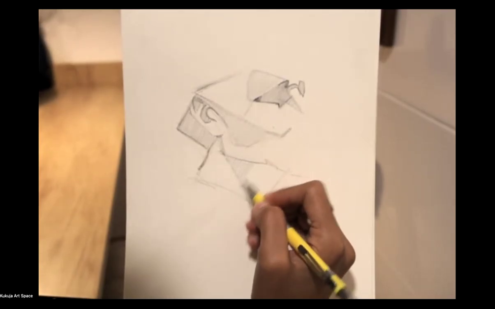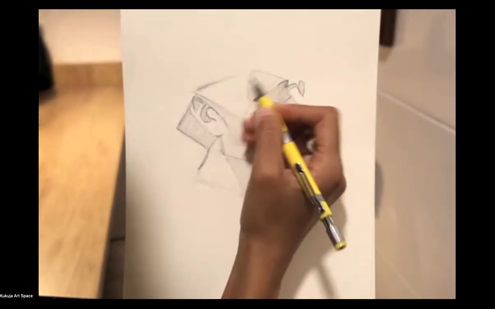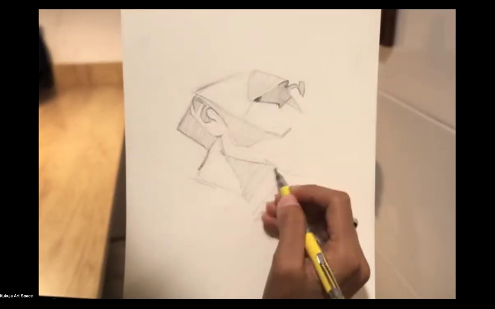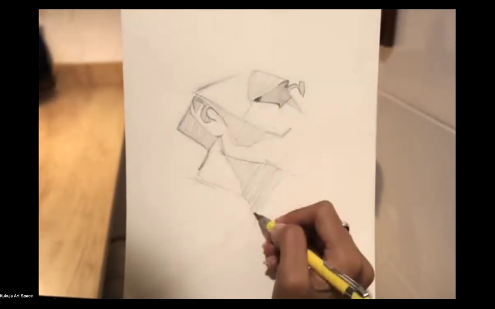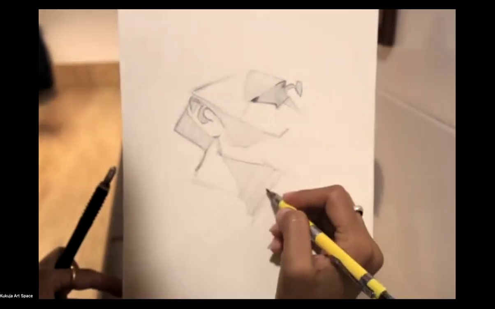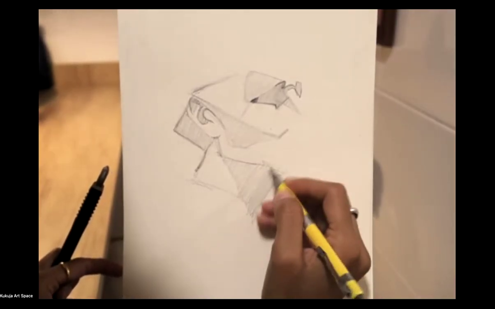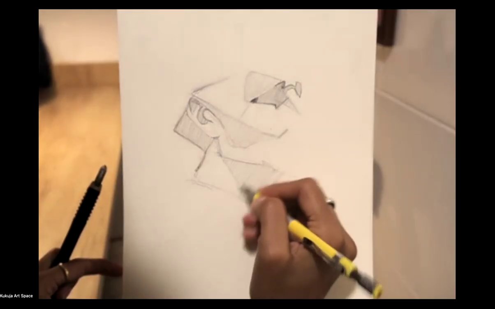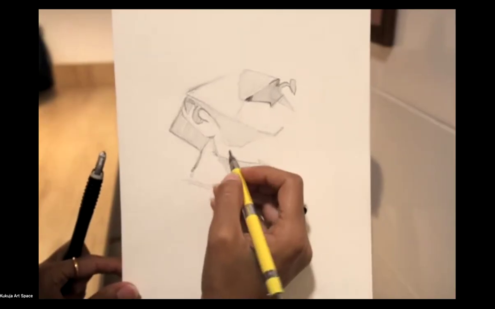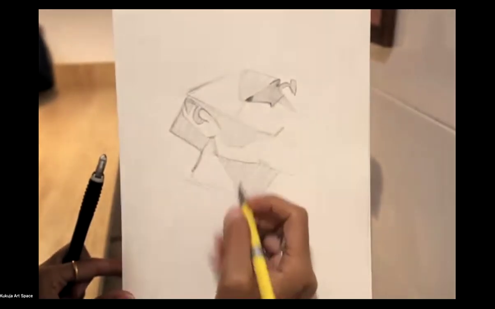By value, I mean dark or light. This is a dark value. This is a light value. These are all artistic terms that we use to describe. Basically, everything is dark and light, so we categorize them into dark is dark, light is light, and everything that falls in the middle.